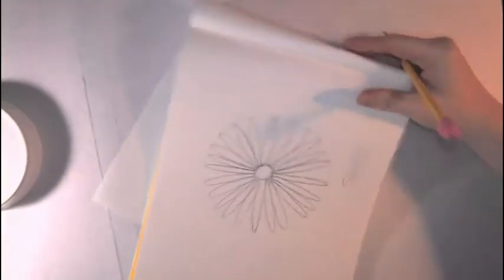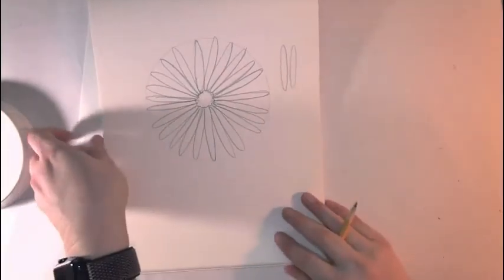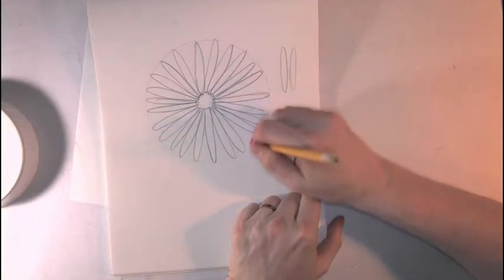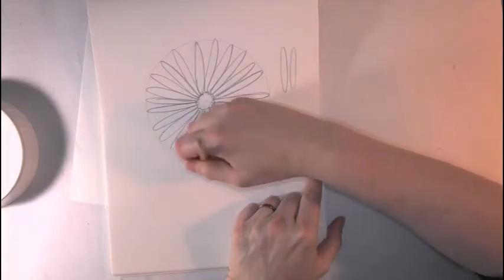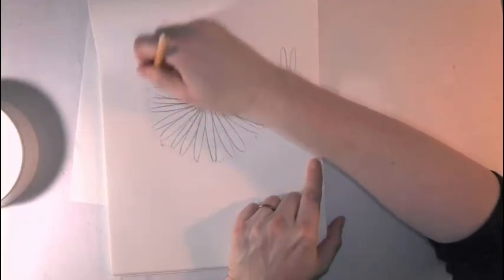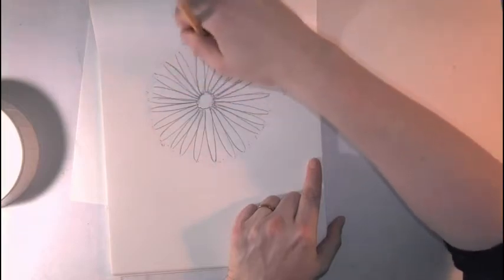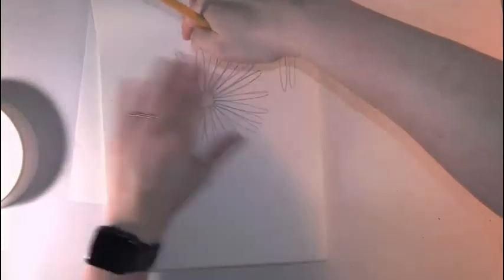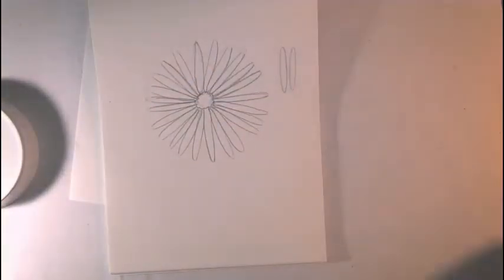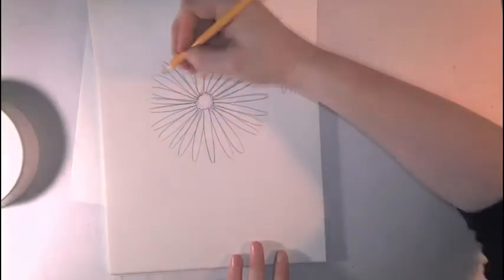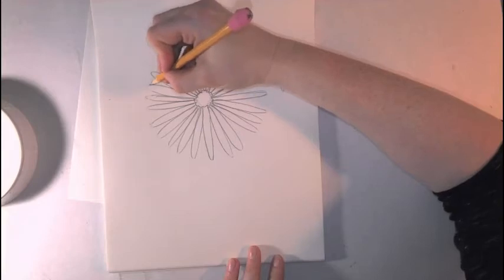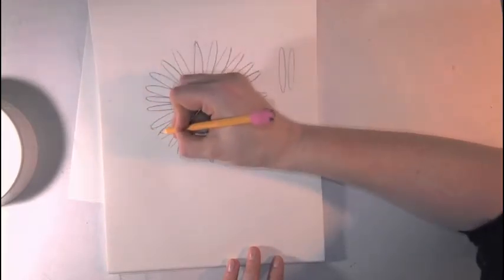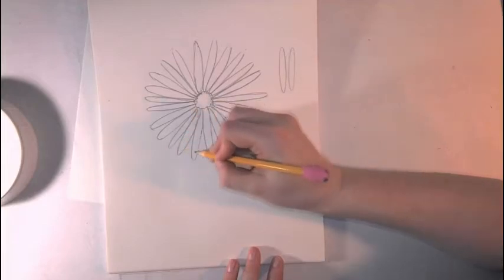Ta-da! Now, I've got all of the front petals drawn, so I'm going to go ahead and get rid of this circle, because remember we drew that lightly. I'm going to go back over any of those little points that I accidentally erased.